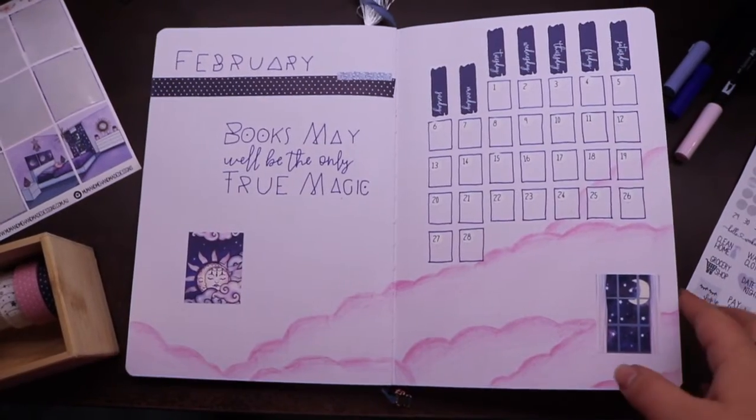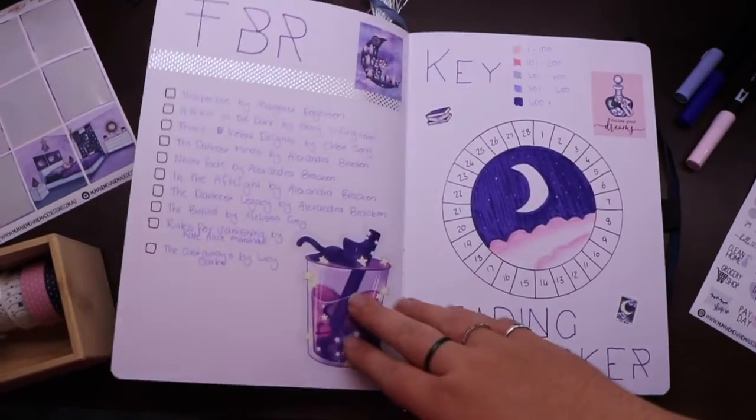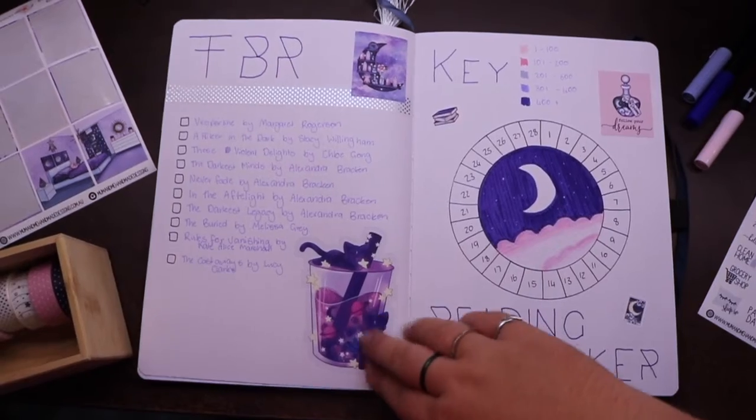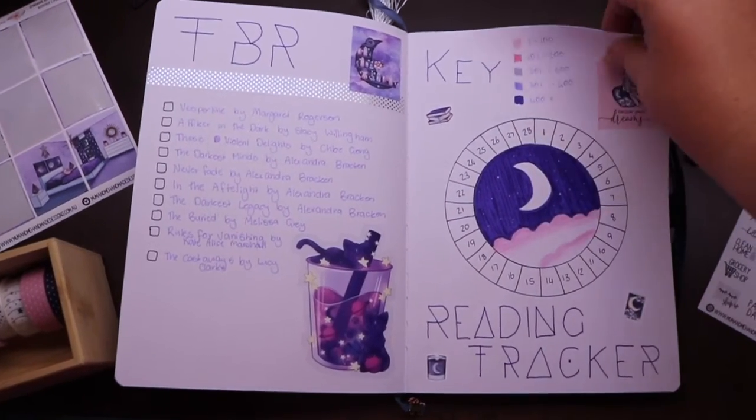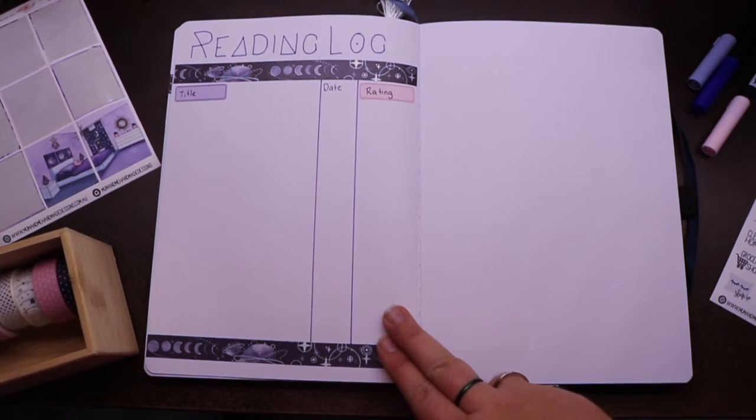So here is the final flip through of my spreads for February of 2022's bullet journal. Oh, that sticker, bottom left, from Redbubble. As I said, I'll leave everything linked down below.